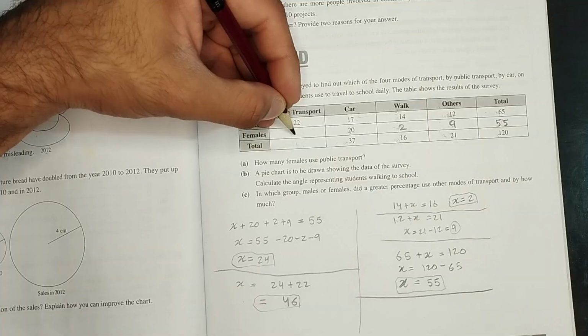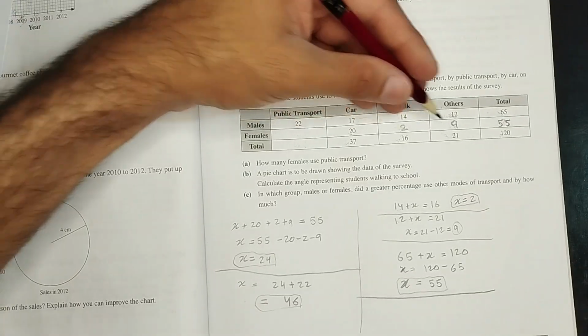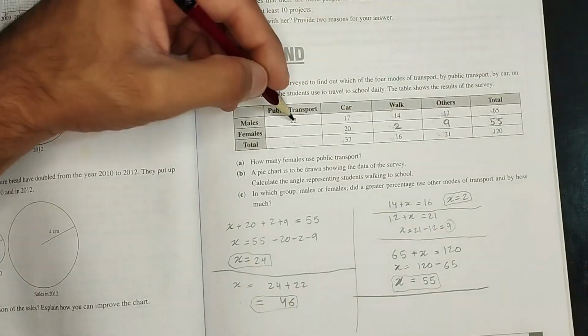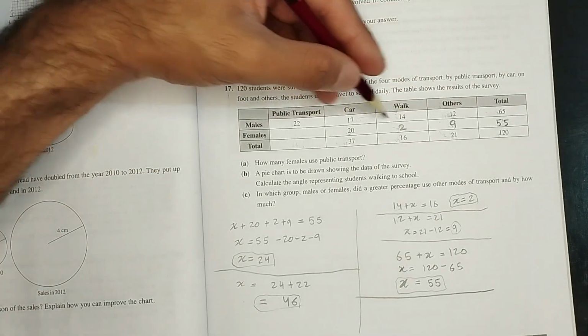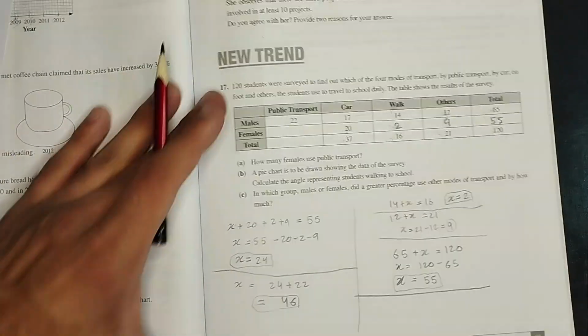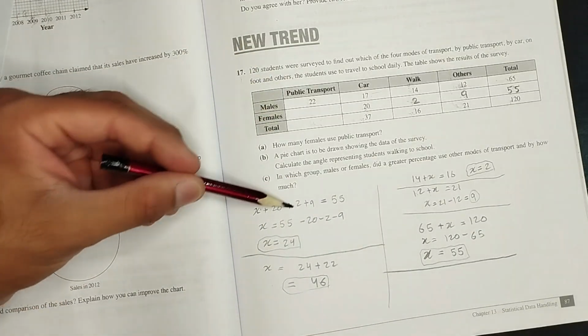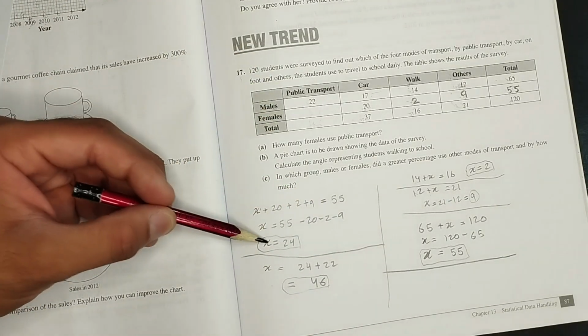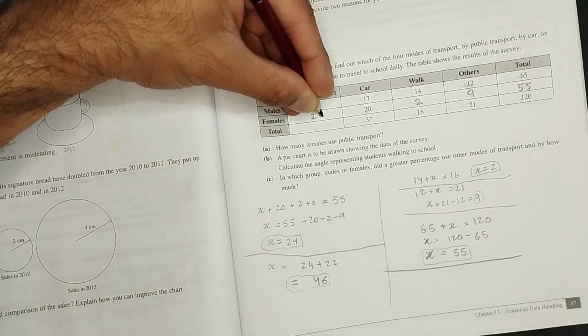So let's just say this is x. x plus 20 plus 2 plus 9 is going to be equal to 55, just like we have it here, right? 22 plus 17 plus 14 plus 12 is going to be equal to 65. So now you have this equation. Again, a very simple linear equation. Just add them all together and subtract them from 55. You'll get the value of x, which is 24.